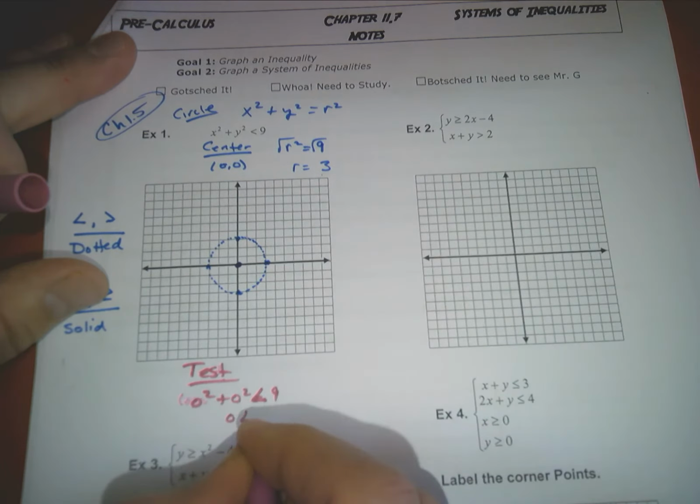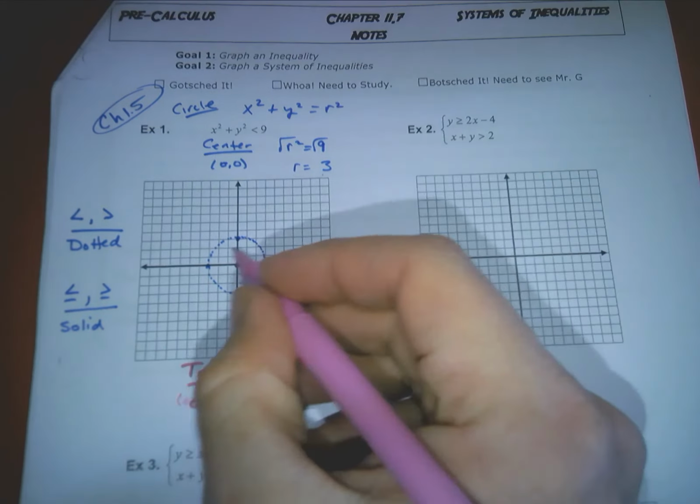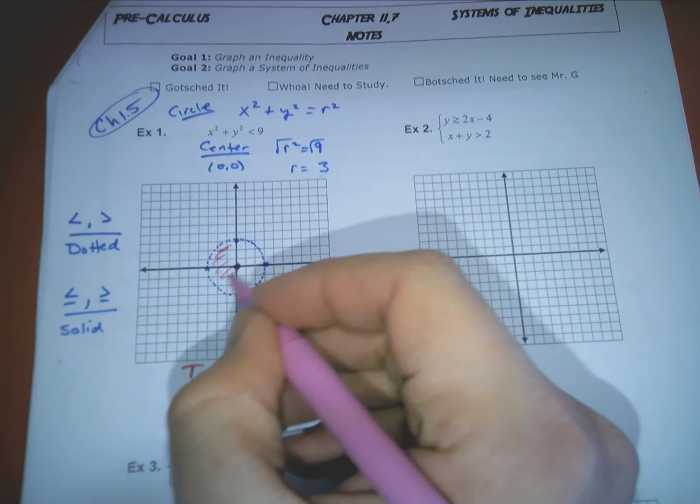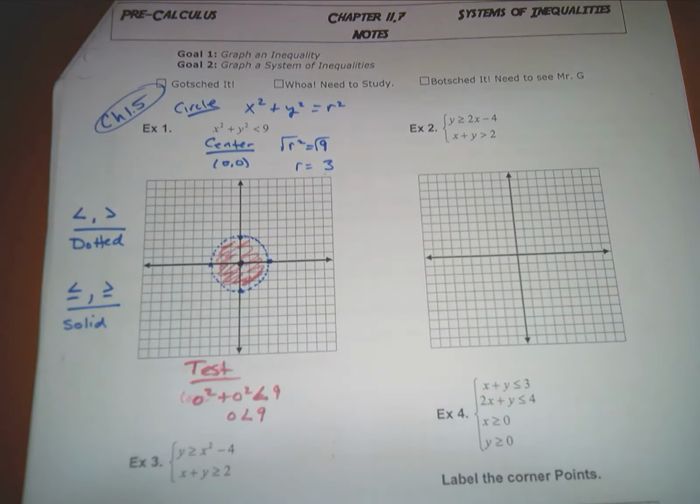And again, look at your alligator. Would you rather eat 0 people or 9 people? And the alligator's eating 9, which is what he's supposed to be doing. So that is a true statement. So my shading would be where that region was. In this case, inside of the circle. So that's where my shading goes. Okay?